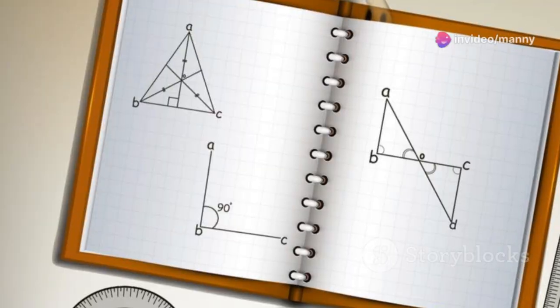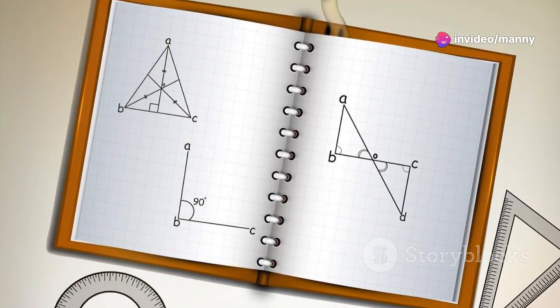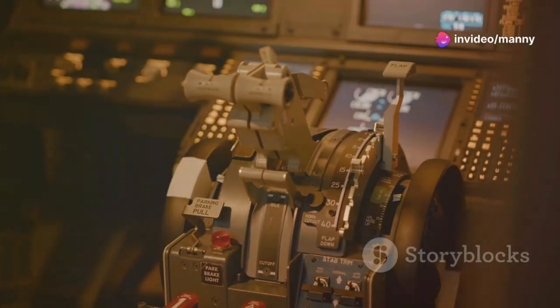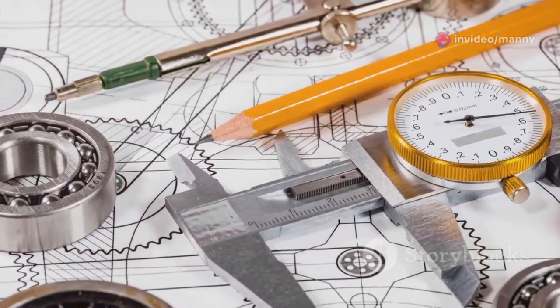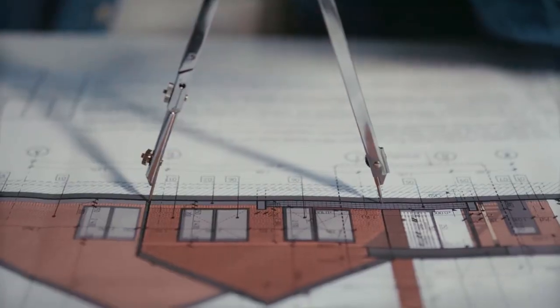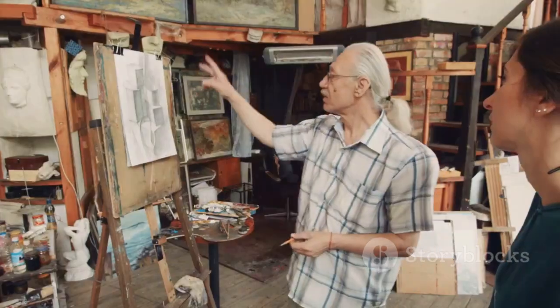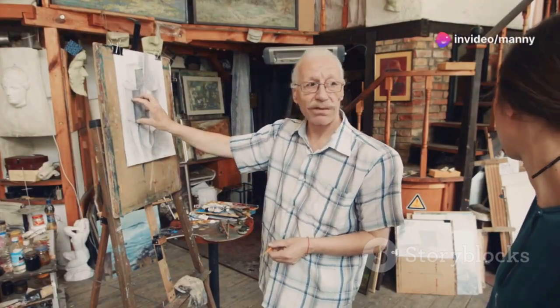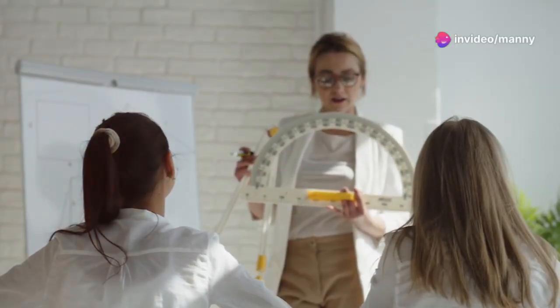Section 7. The power of trigonometry in real life. Trigonometry isn't just for math class. It's used in many real-world situations. Engineers use it to design structures. Architects use it to plan buildings. Even artists use it to create perspective in paintings. Trig is a powerful tool in many fields.